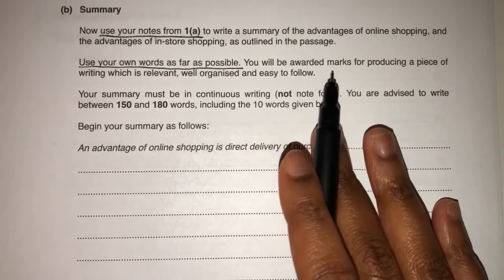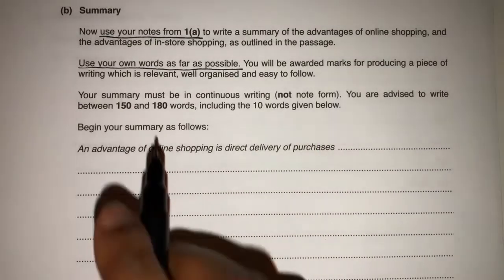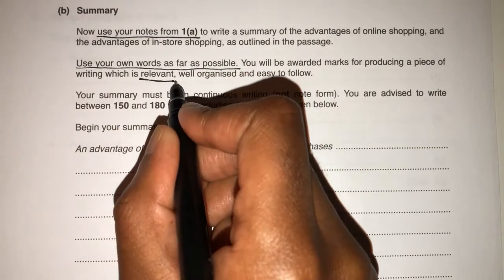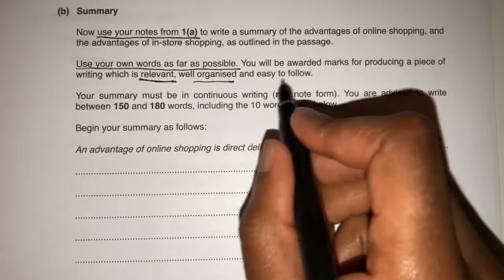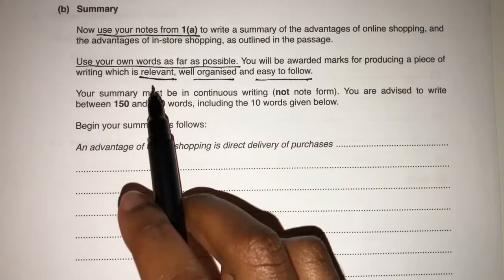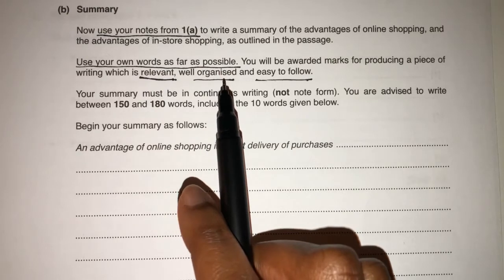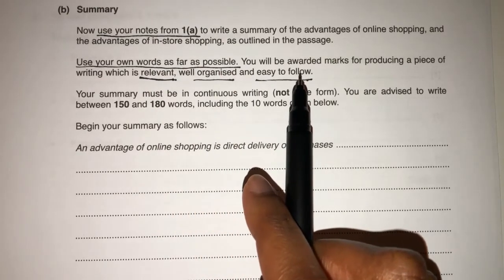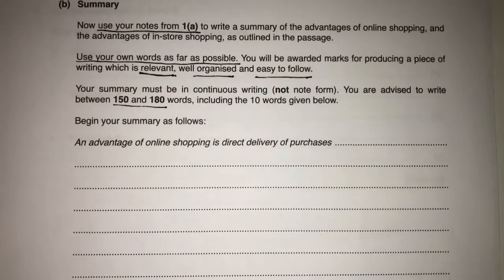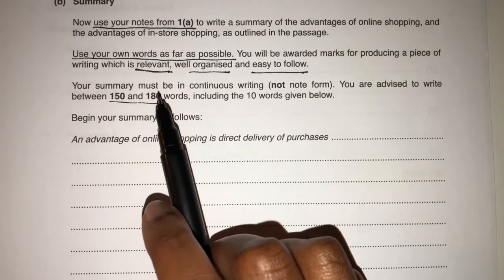Let's go back to our instructions. They are looking for a summary that is relevant, organized, and easy to follow. Another important thing is 150 to 180 words. Make sure you're somewhere in between.